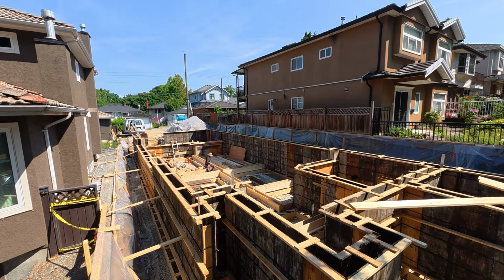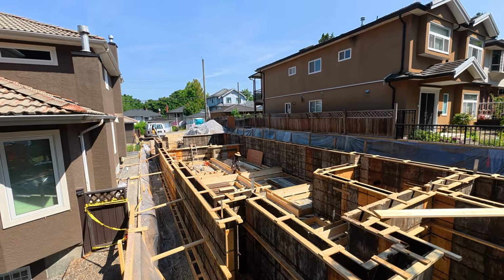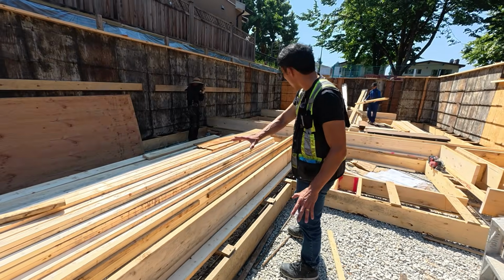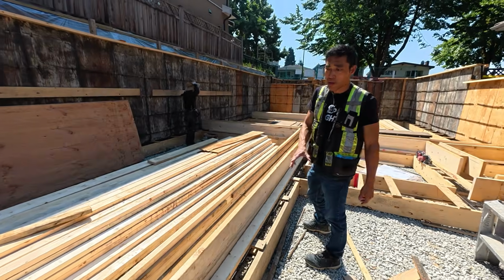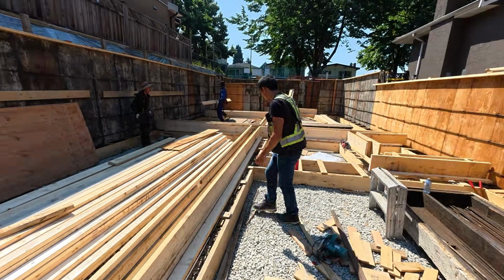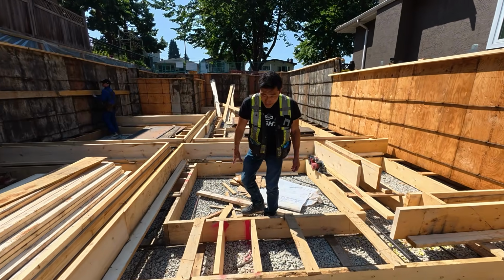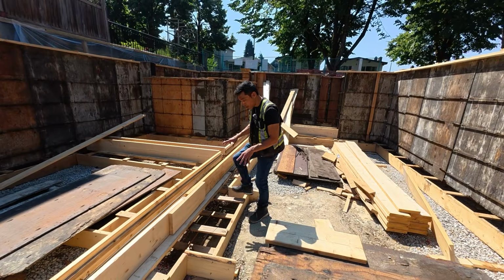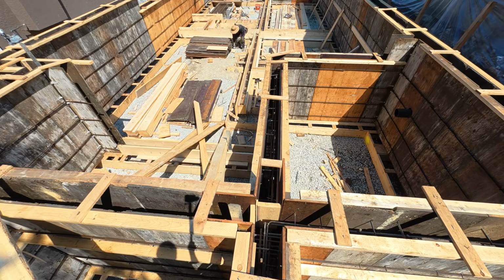Now let's go inside the foundation area. Inside the foundation, you'll see a whole bunch of short walls, similar to the outside walls, just built a lot shorter. We talked about blockouts, giving access for pipes to run through. We covered pad footing. This is how it looks before it's poured.